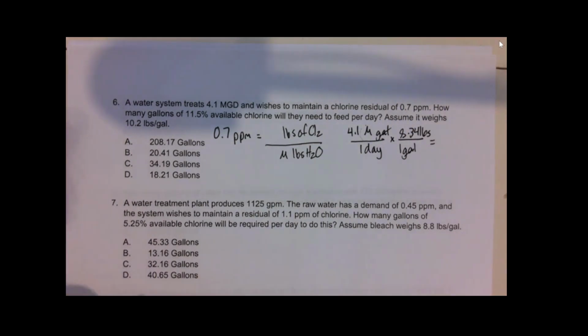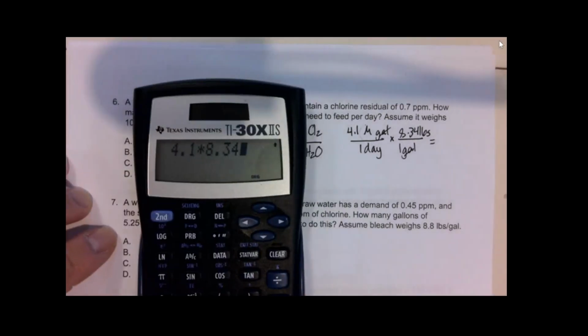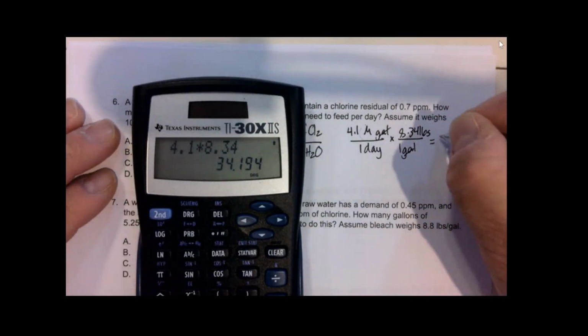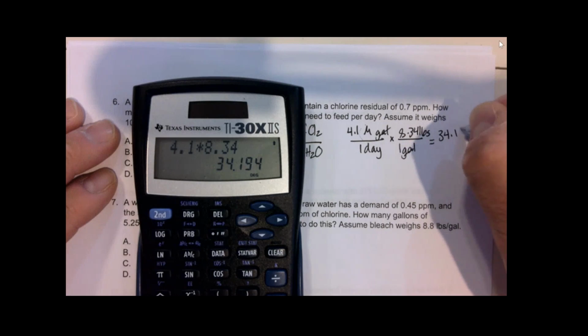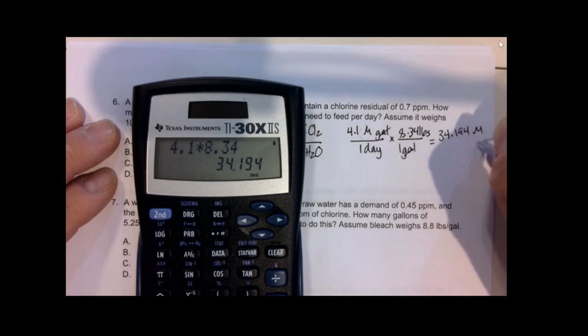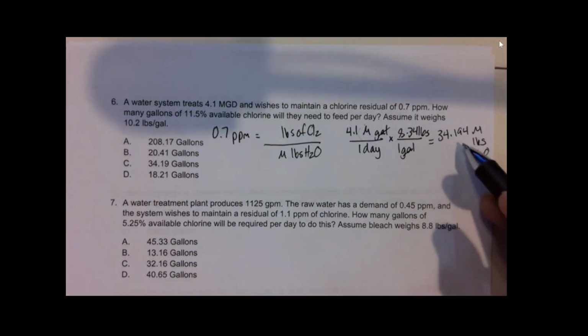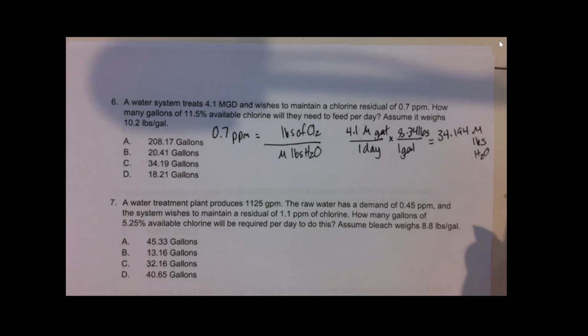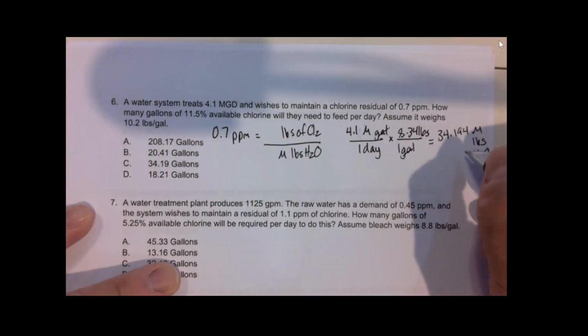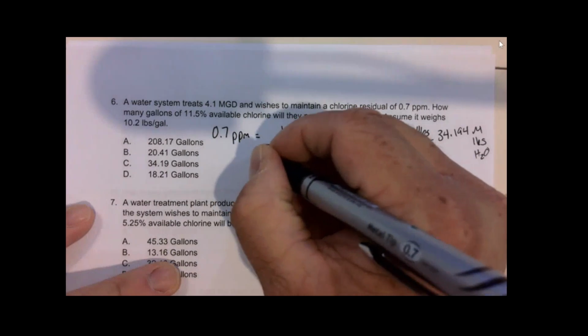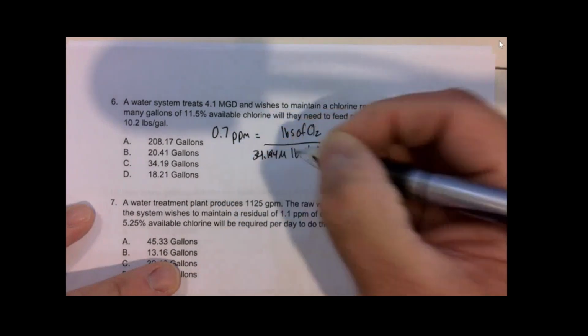So I'm going to get 4.1 times 8.34. You can see here my calculator, just like that. And that's going to give me 34.194 million pounds of H2O per day. I like to keep it at 3 decimal places when rounding this. There will be a couple where we have to round. Then I take my million pounds, 34.194, and put it there.